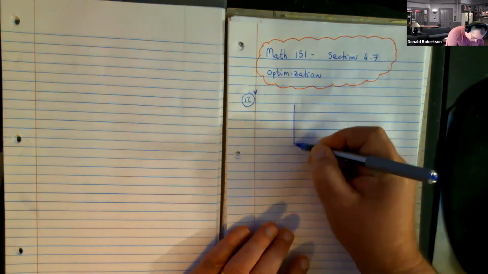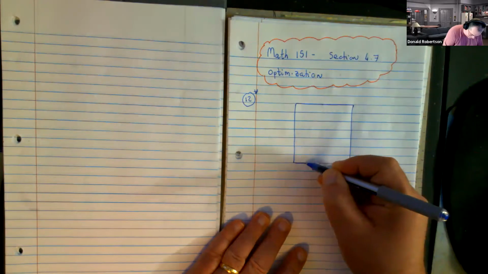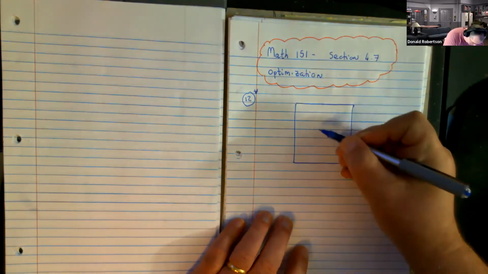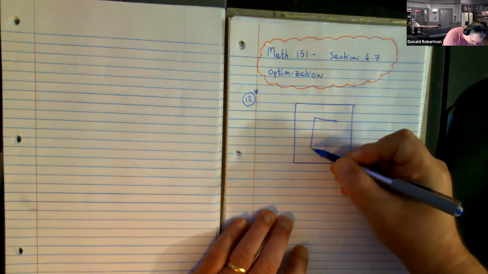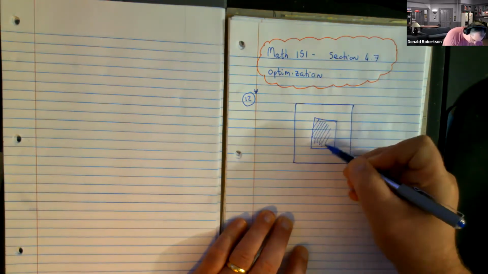So we have a rectangle that looks like this, roughly. And inside it, there's a smaller rectangle. And I'm going to shade that guy in.